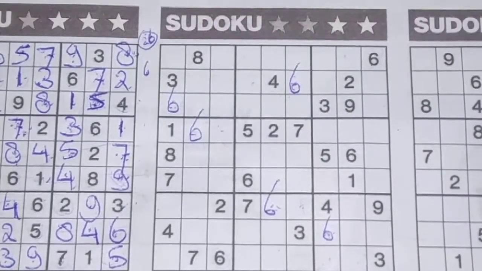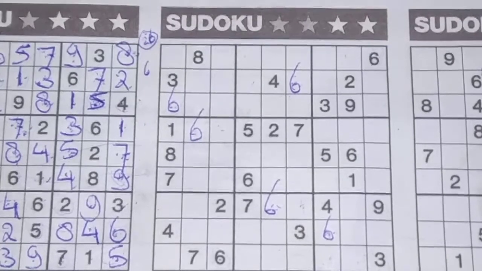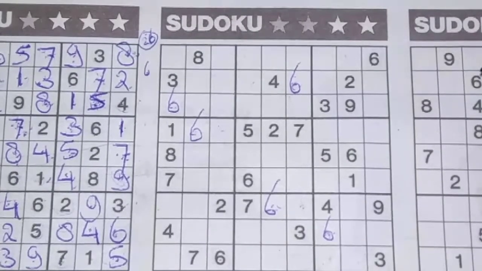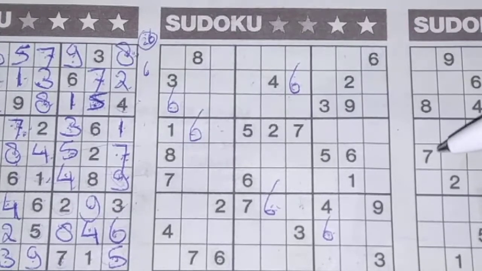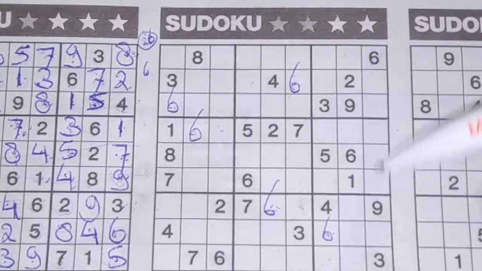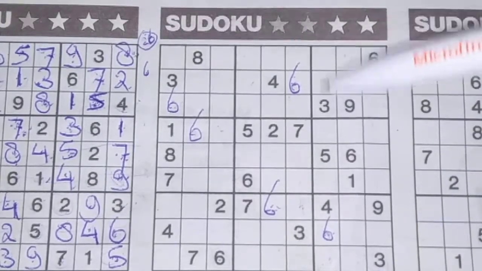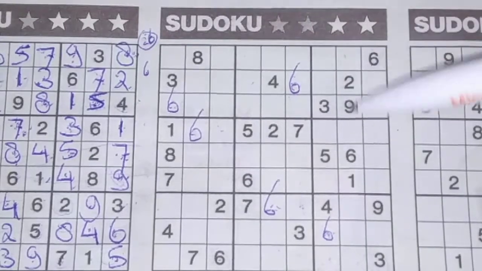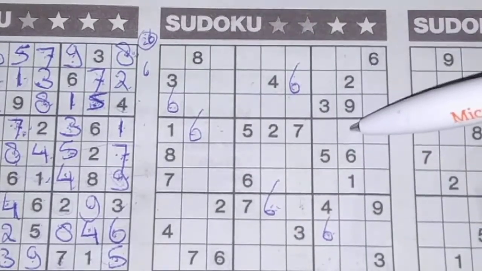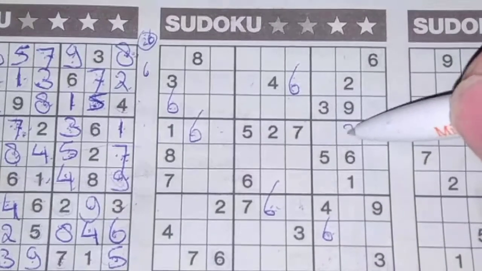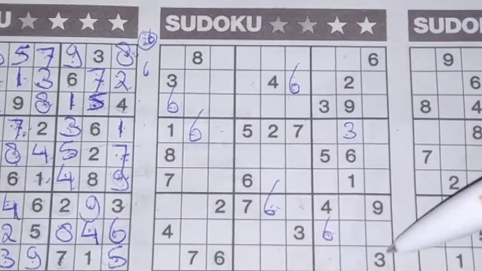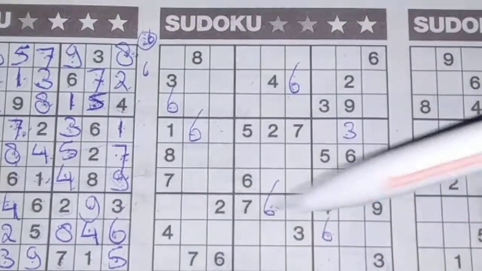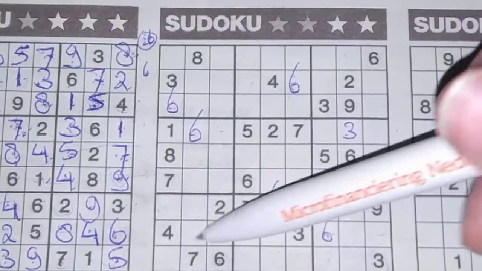And now, what number can I use? Let me see with the number 3. 3 in the last column, 3 in that column. So in the column between, the only place for the 3 should be there. 3 in this row, the last row, 3 in the row above.